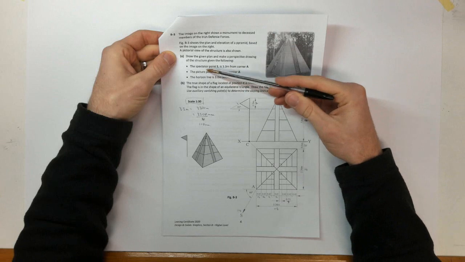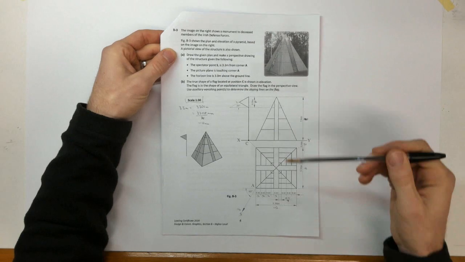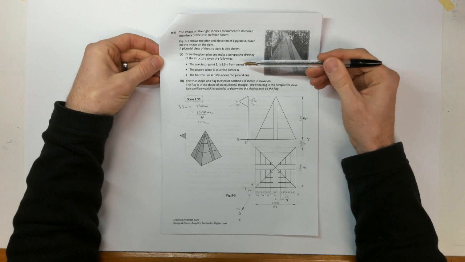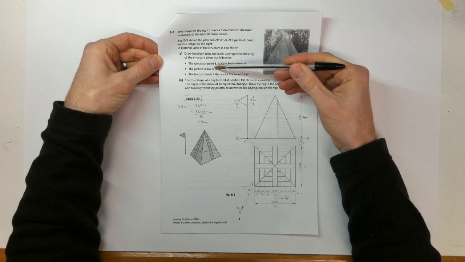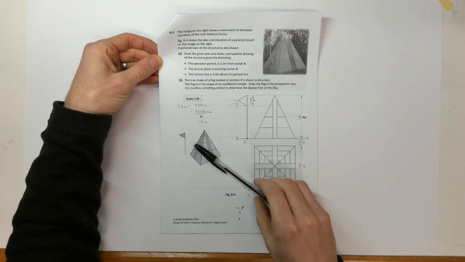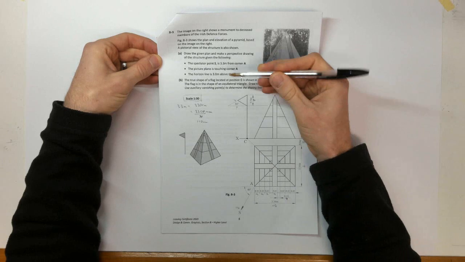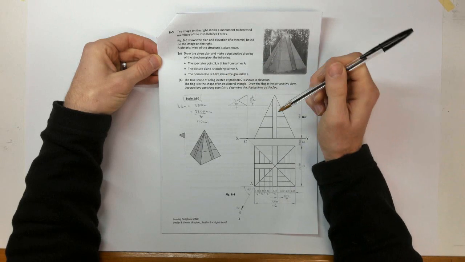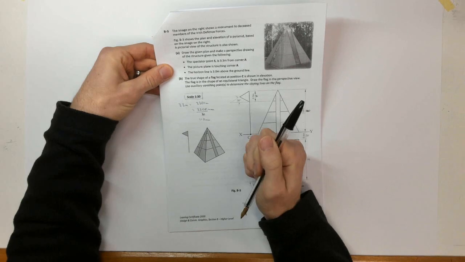The spectator is at S, back there at a 6 degree angle, 3.3 meters from corner A. So here's corner A. The picture plane is touching corner A, so our picture plane is going to be there on A somewhere. And our horizon line is 3 meters above the ground line. Looking at the question, we've got a scale of 1 to 30.